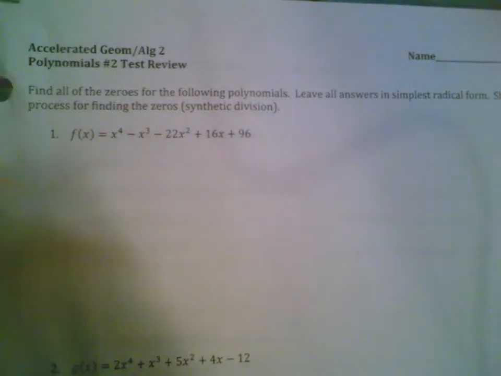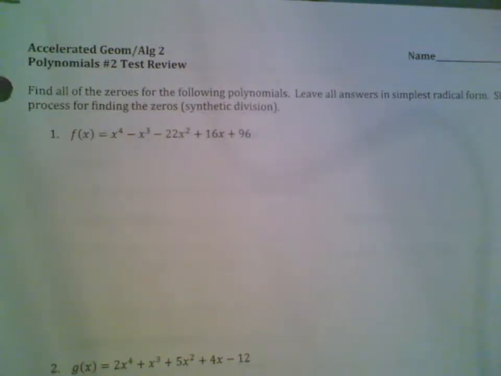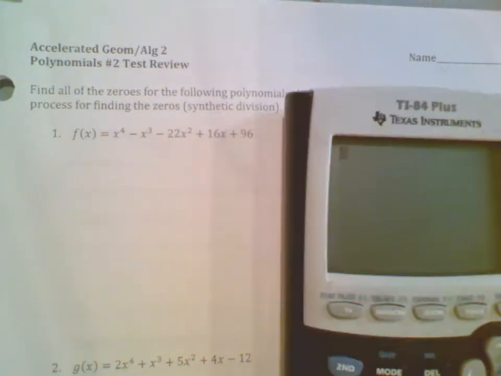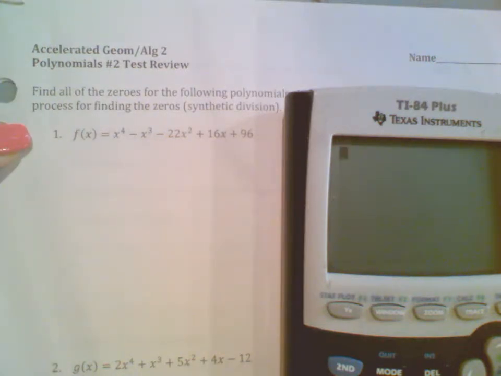So for number 1, it tells us to find all of the zeros for the following polynomials. When we are asked to do that, I can use my calculator to find some zeros, and I can also use the synthetic division from there to make sure that I found all of the zeros, because not every set of functions will have all real solutions.